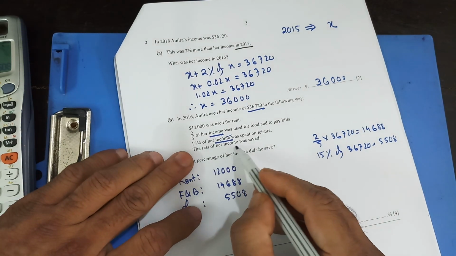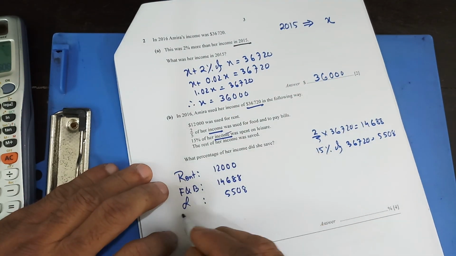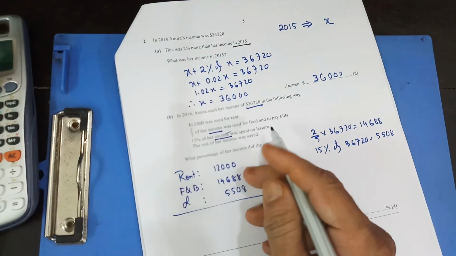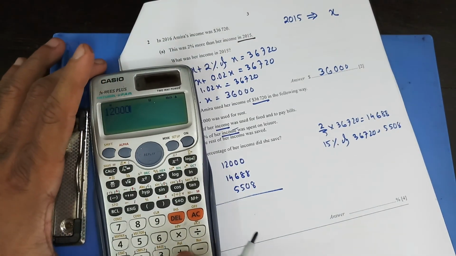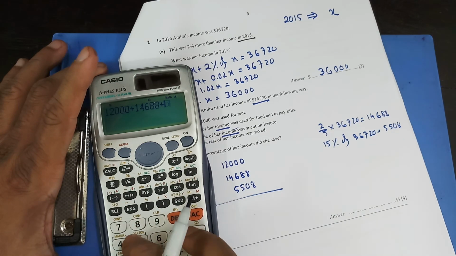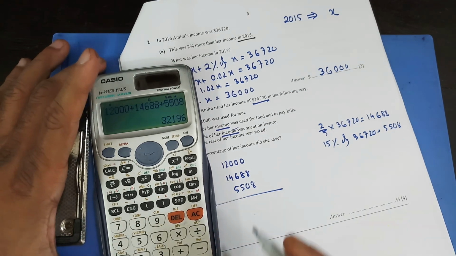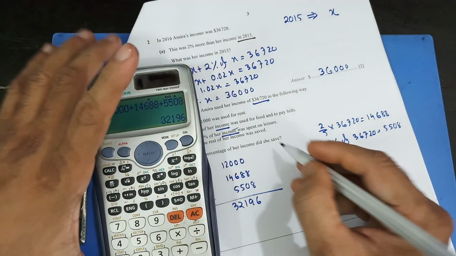The rest of her income was saved. What percent of her income did she save? Let me first add her expenses, right? So 12,000 plus 14,688 plus 5,508. So 32,196, that was her expenses.